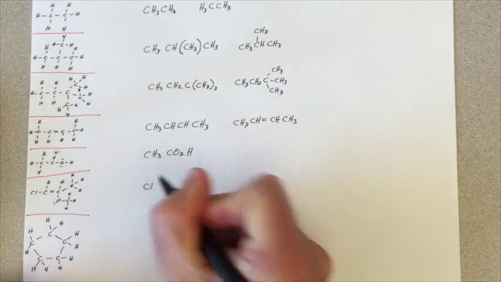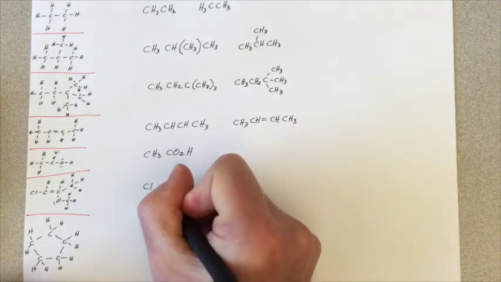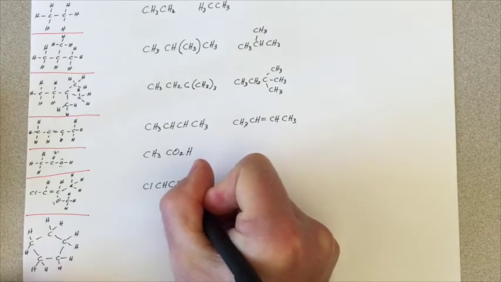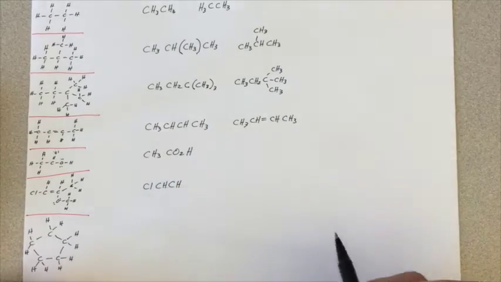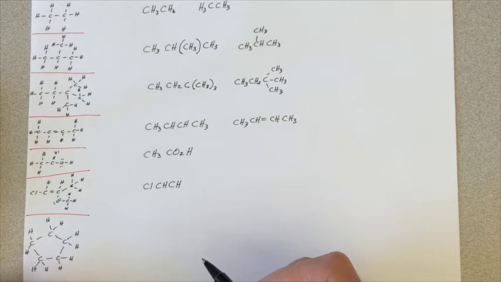Okay, let's do this next one here. We've got a chlorine at the end. We have to indicate that as a chlorine. We've got a CH group next. Another CH group. I'm going to be mean and not put that double bond there. Then we have some sort of branching occurring here.